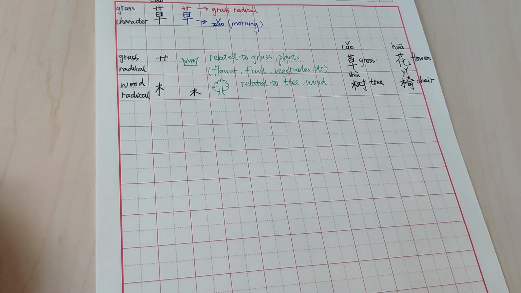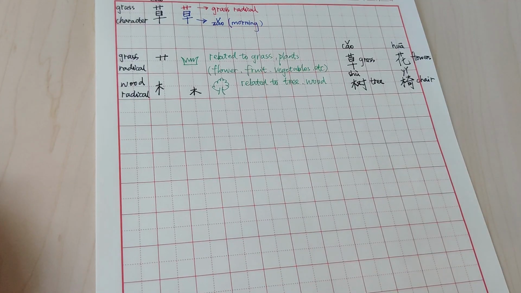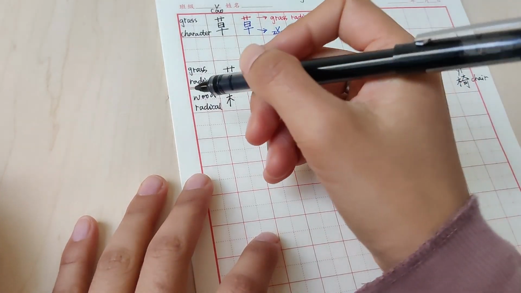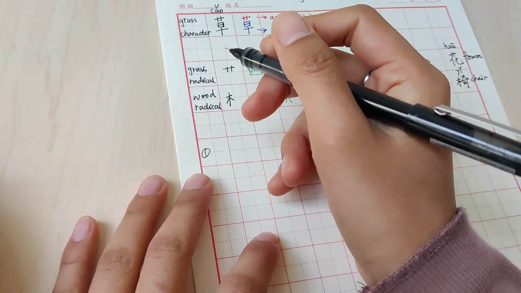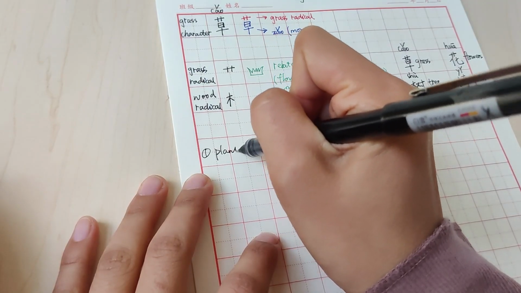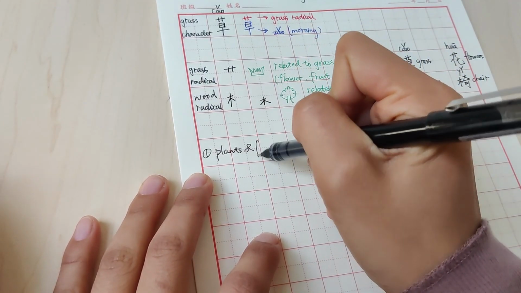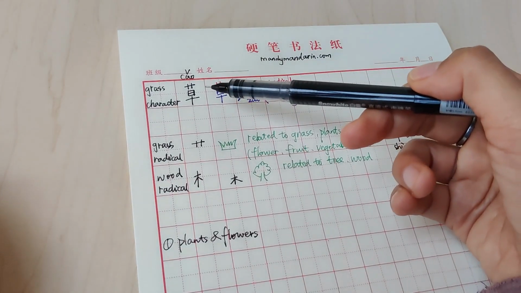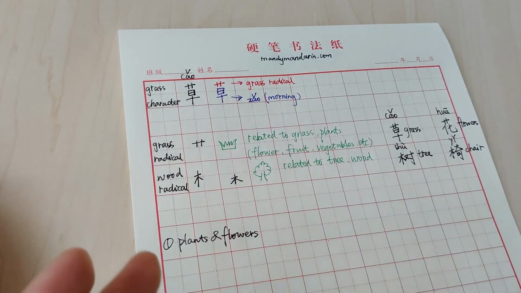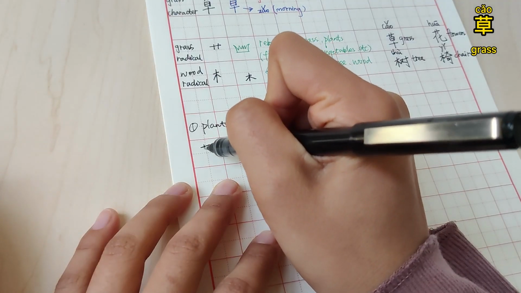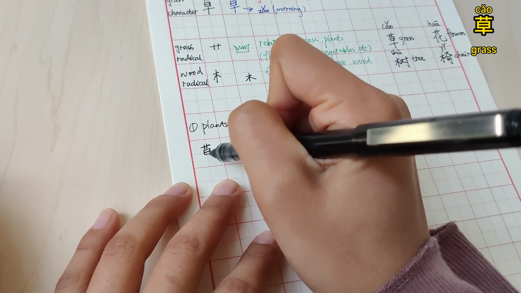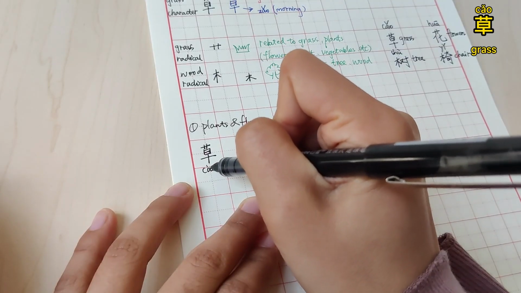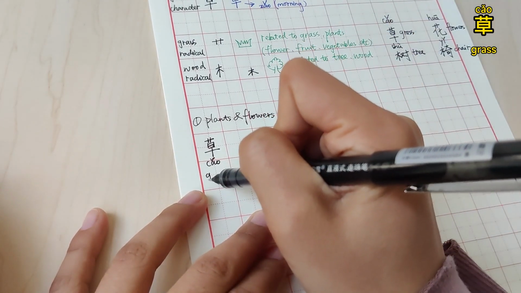Okay, now let's get to some hanzi with the grass radical. I categorize them into two types. So the first type is about plants and flowers. The first one, like we talked about already, cao, which means grass.